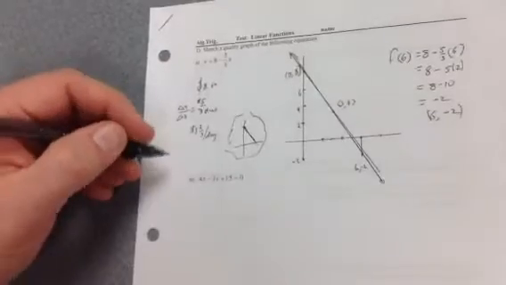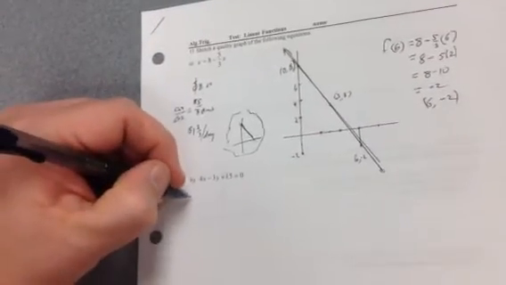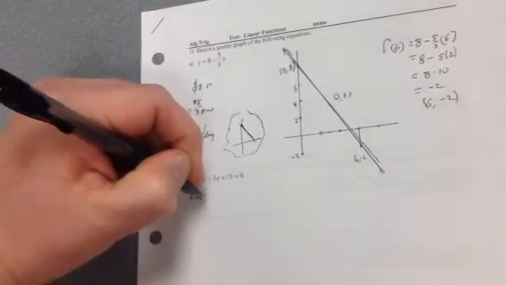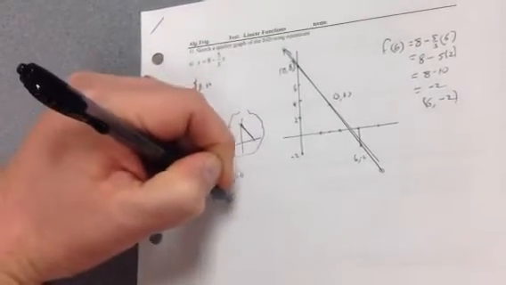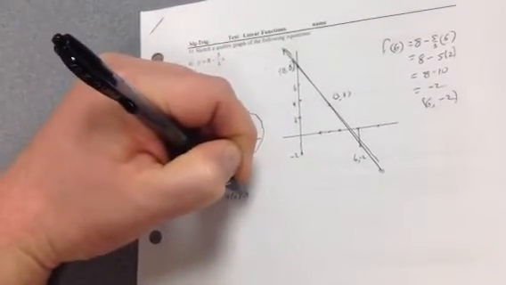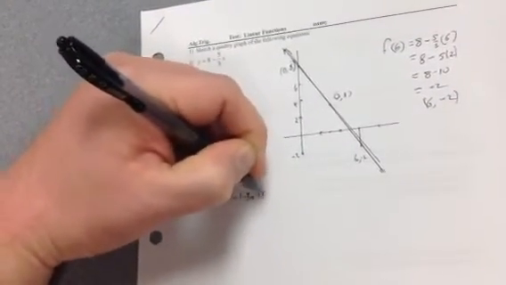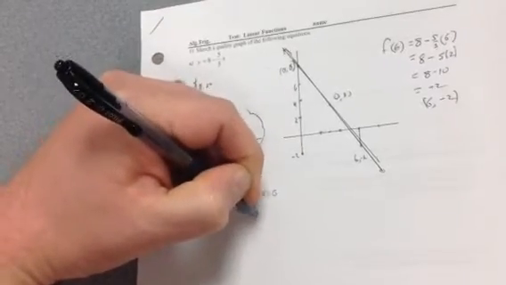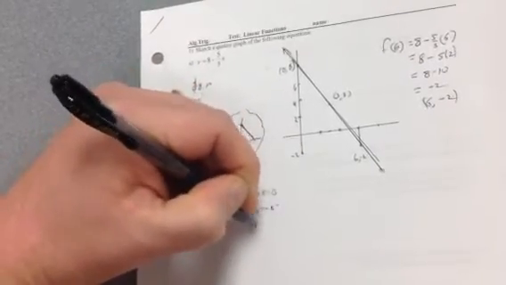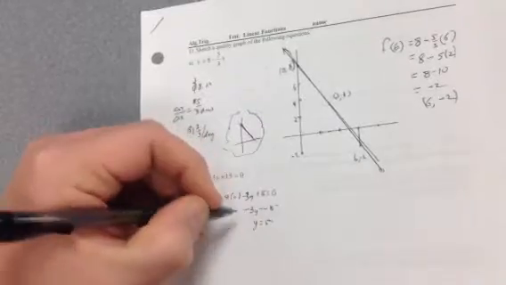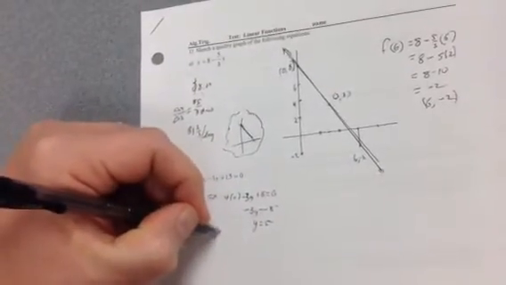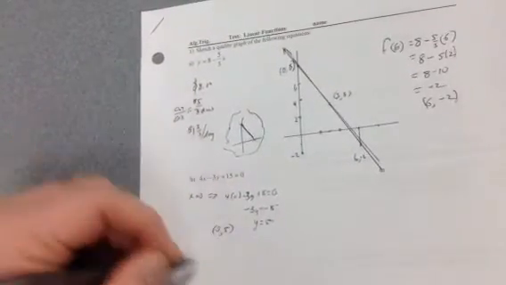Alright, next line. This is in standard form. I know I can find 2 solutions really quickly. When x equals 0, that means we're going to have 4 times 0 minus 3y plus 15 equals 0. 3y is -15, y is 5. Checking the double negatives there. Means there should be a point at 0, 5, the y-intercept.